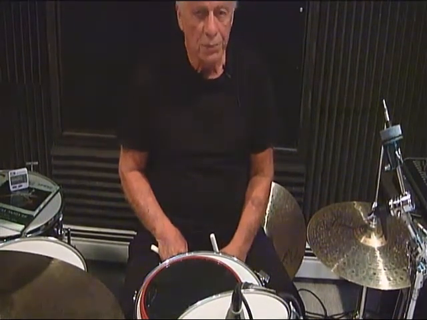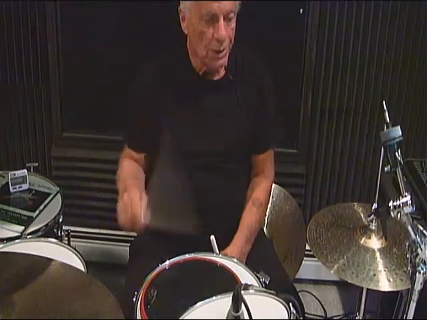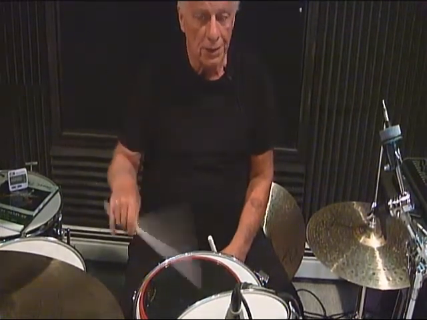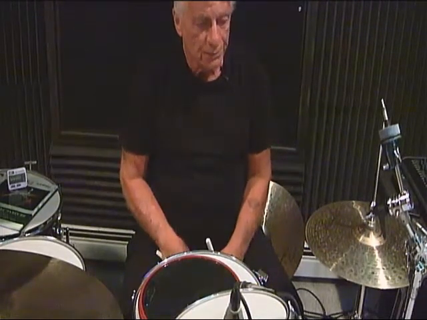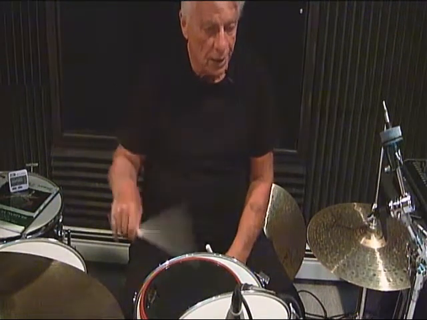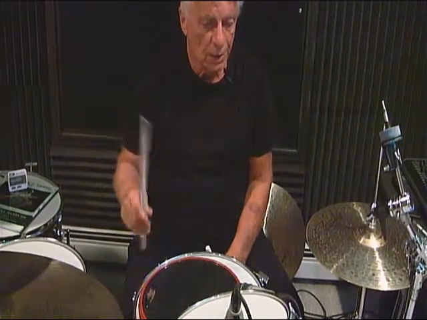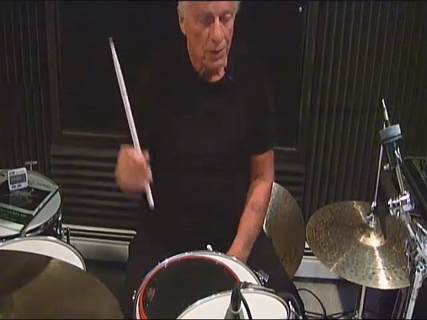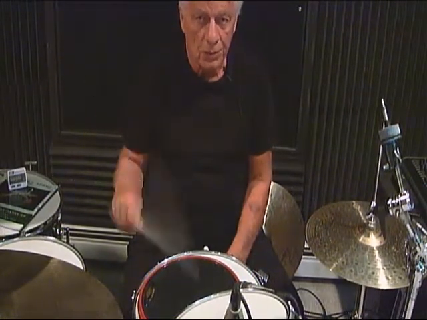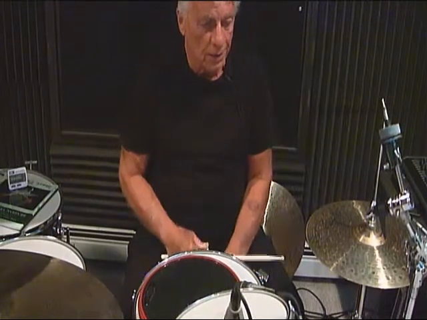Line 5, first measure complete. 1 E and 2 E and 3 and 4 and. Line 5, second measure. 1 and 2 and 3 and 4 and. Third measure. 1 and 2 and 3, 4. Fourth measure. 1 and 2 and 3 and 4 and.